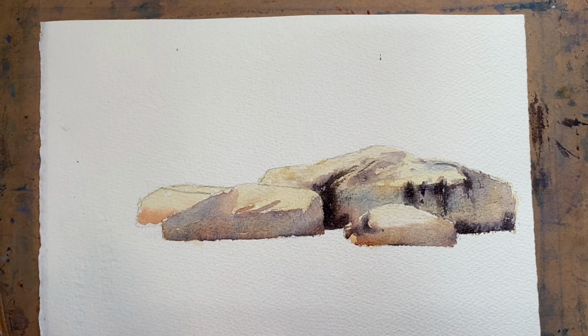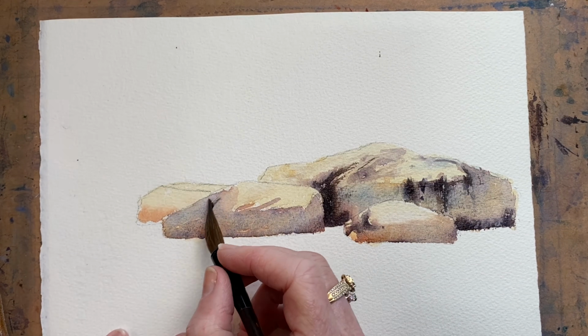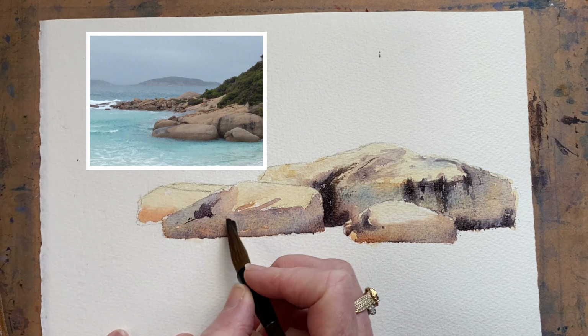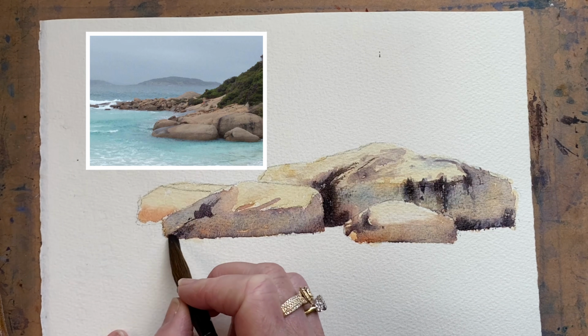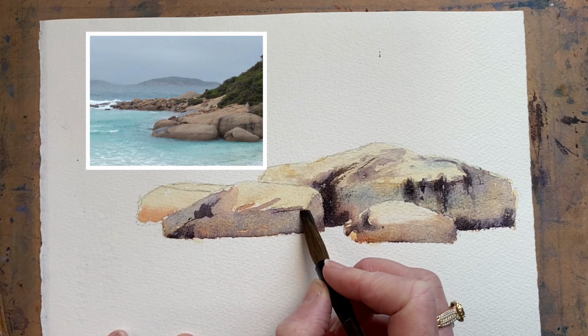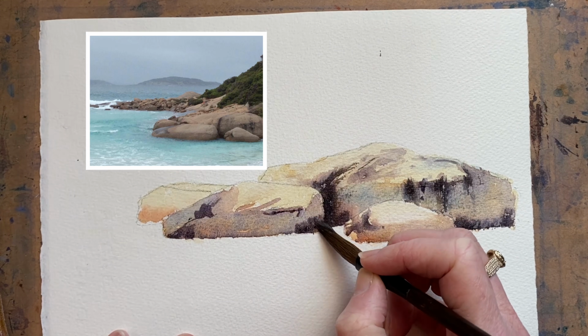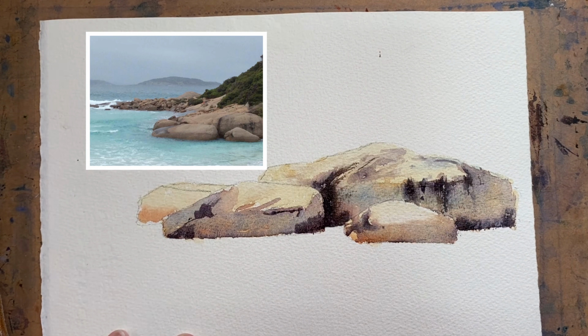And now on this rock, there's less of that dark than the one behind, but there's some little suggestions of it. So I'm going to put the dark on sparingly and then come back and soften again.